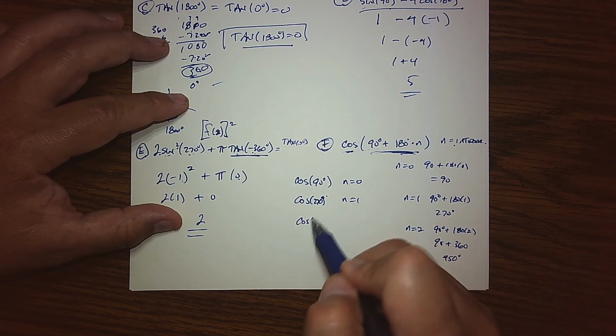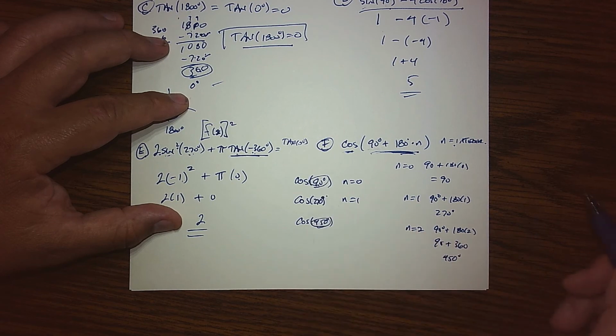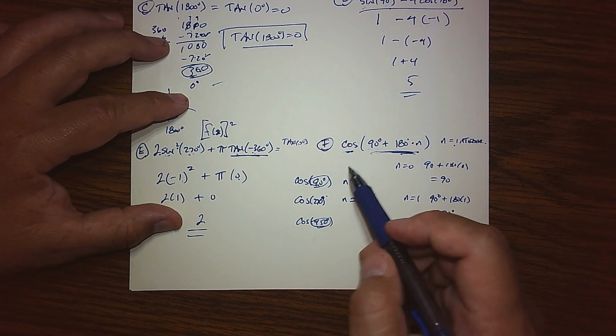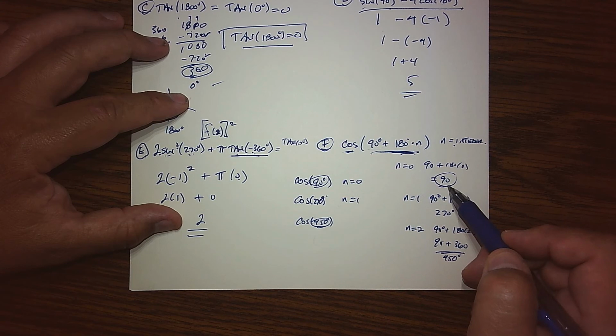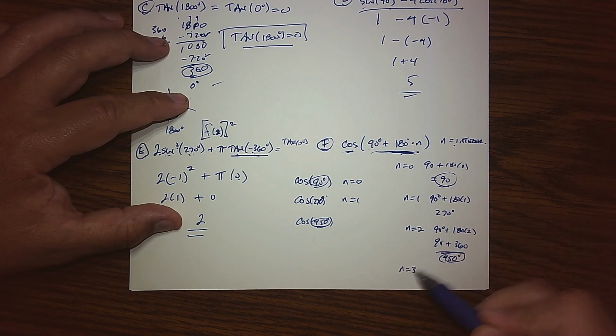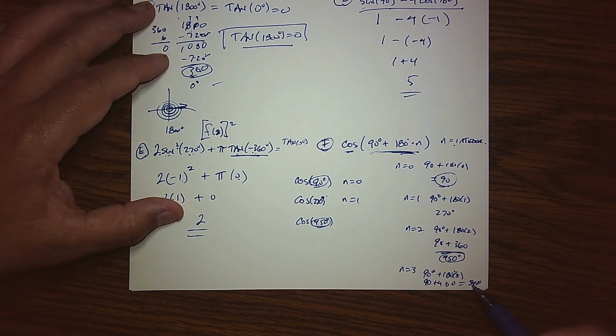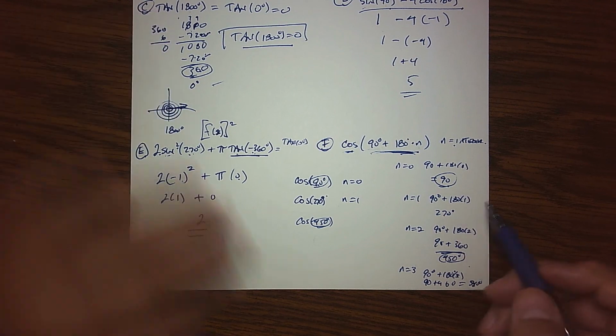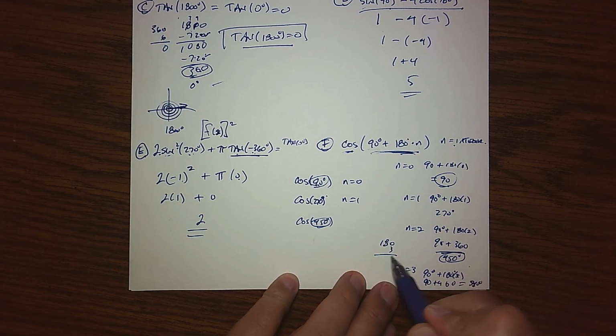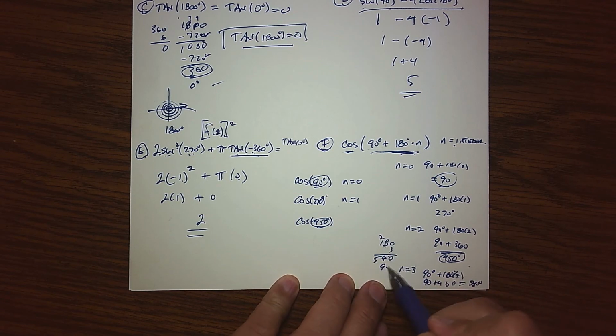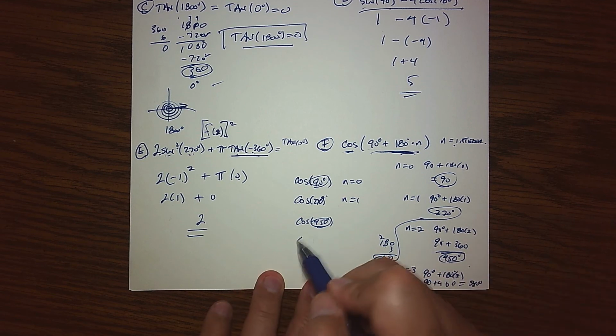And as we saw earlier, we can already start seeing a pattern. What do we know about 90 and 450 degrees? They're coterminal. So it looks like as we keep going forward, we're going to be coterminal to 90 degrees. If I go one more, n equals 3, this is 90 plus 180 times 3. I think I did my math wrong there. Let me do this right one more time. 180 times 3 is 540, and 90 plus 540 is 630. I believe 630 is coterminal to 270. So that would be the next one.